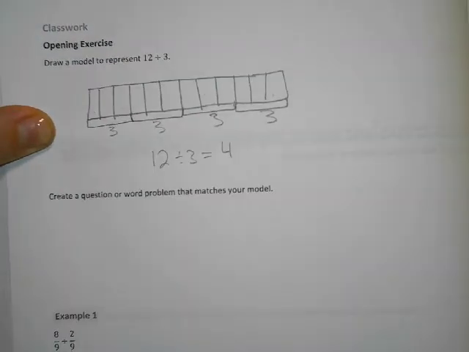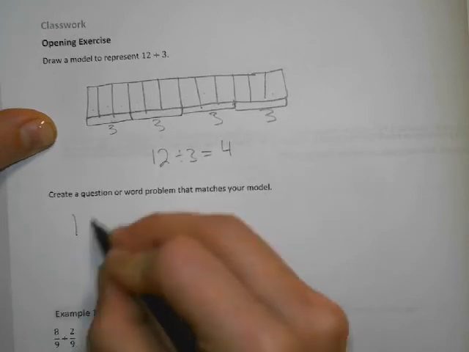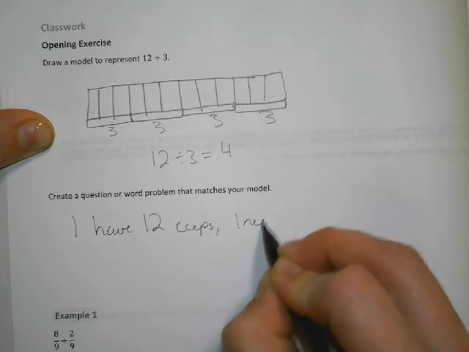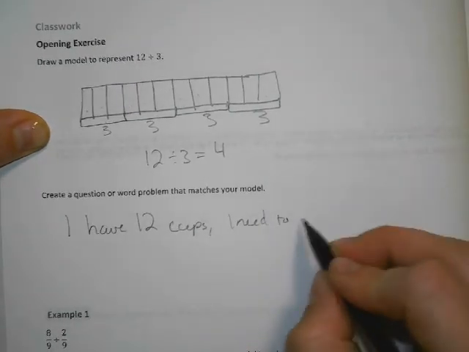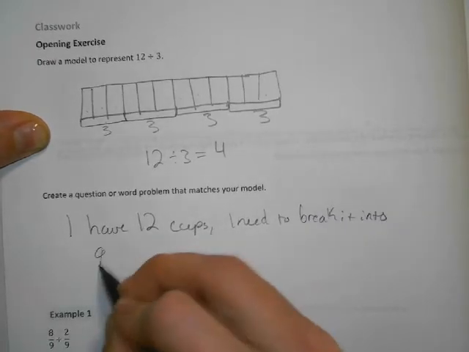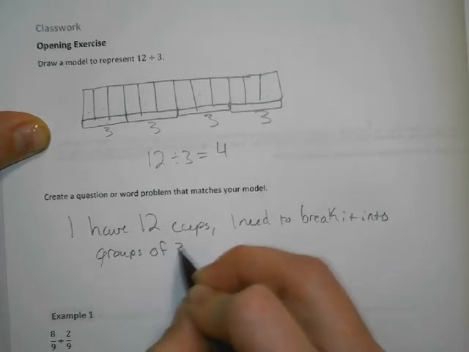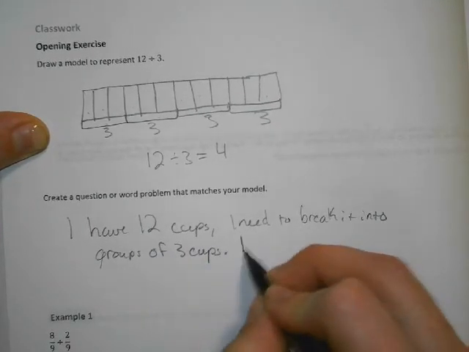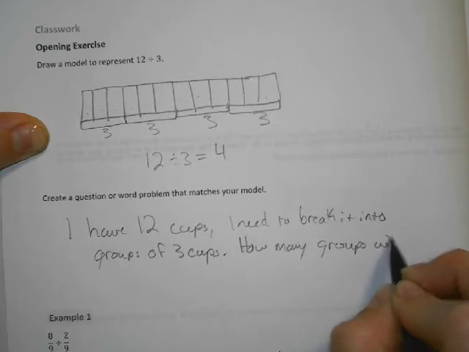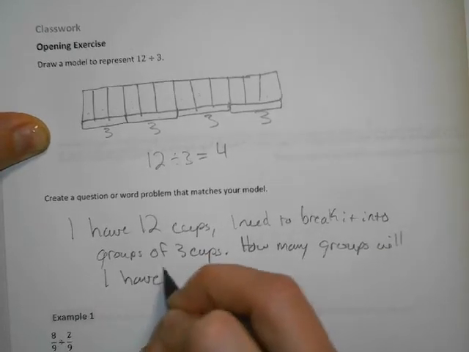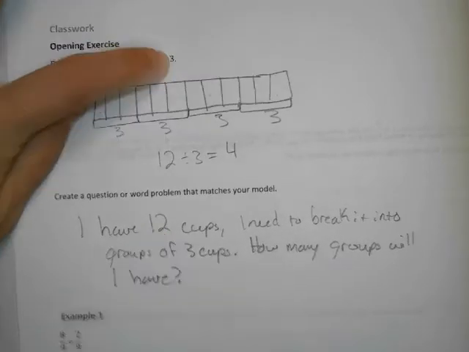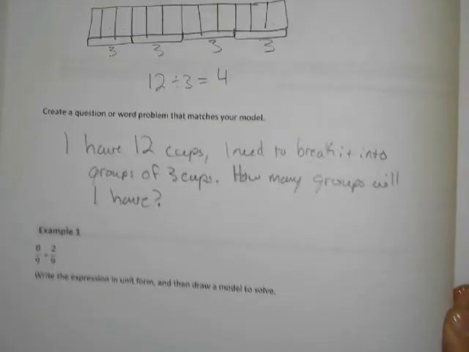Create a question or a word problem that matches your model. Your question can be anything like, I have 12 cups. I need to break them into groups of 3 cups. How many groups will I have? There you go. Start out with what you have, which is the first number. Divide by what you need, which is the second number. And then you'll find out how many of those you'll have.